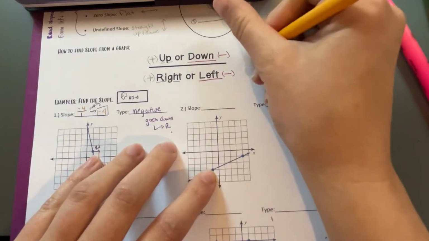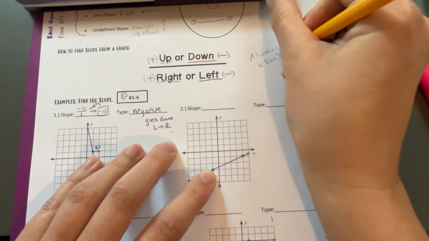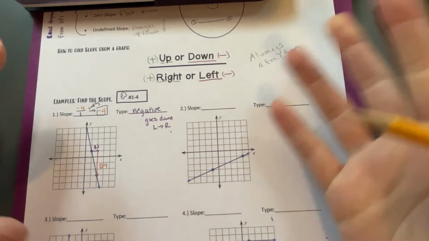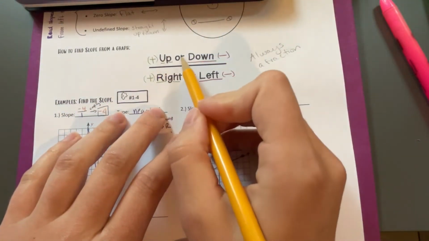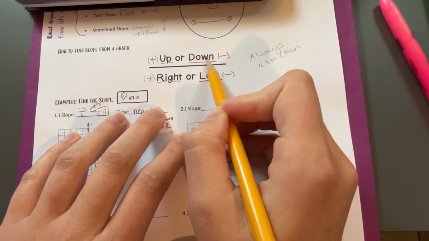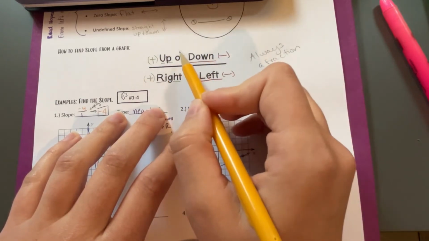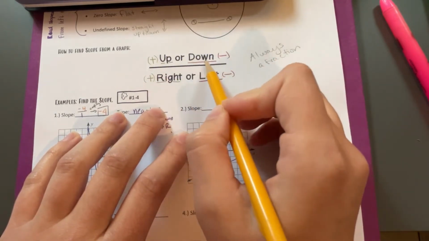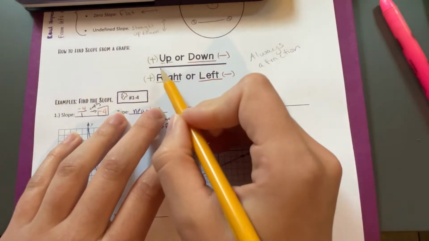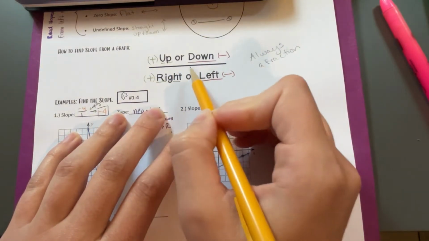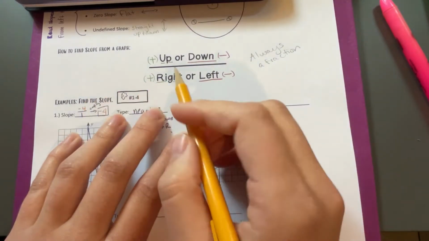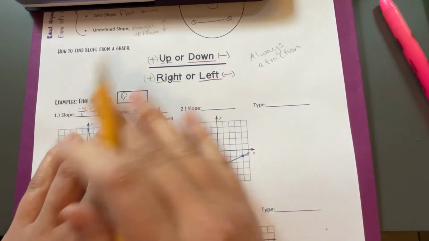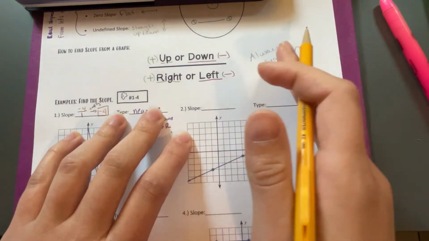Slope is always a fraction. Sometimes we'll actually see it as a fraction, and sometimes it won't look like a fraction. But the up and down part, when you move up or down, that's the top part of your fraction. Up represents positive, down represents negative. The bottom part of your fraction represents if you move right or left on your graph. If you go to the right, that's a positive thing. And if you go to the left, that's a negative thing.